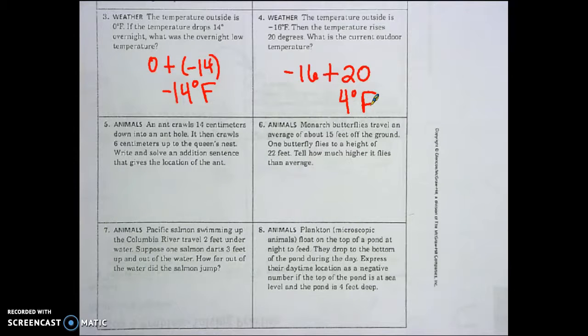Number 5, an ant crawls 14 centimeters down into an ant hole. It then crawls 6 centimeters up to the queen's nest. Write and solve an addition sentence that gives the location of the ant. So if it goes down 14, that's -14. Then it goes up 6, that's +6. I have different signs, so I subtract. 14 minus 6 is 8. The bigger number is negative, so that is -8 centimeters.